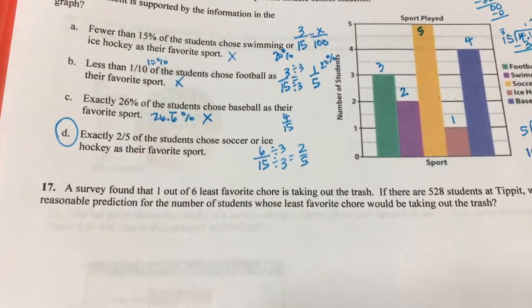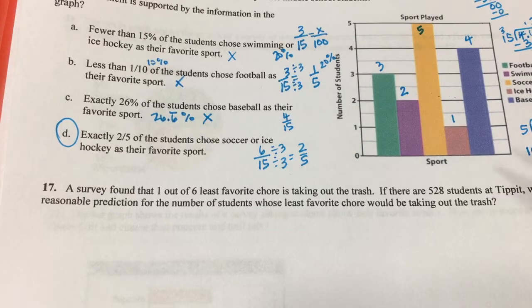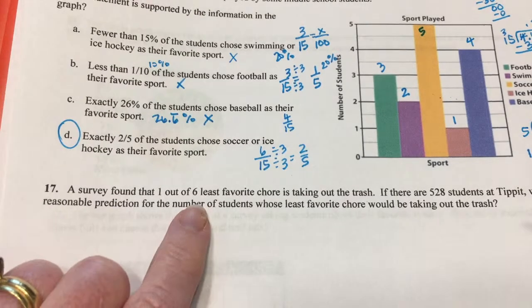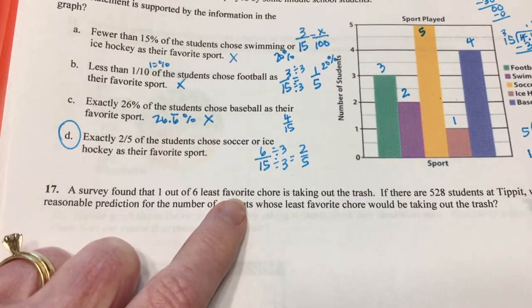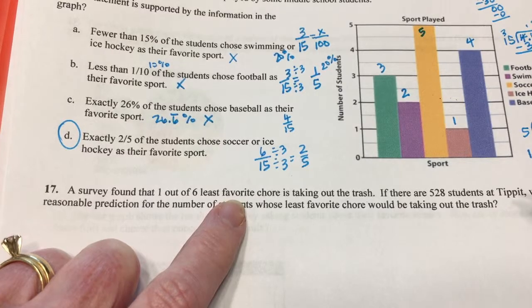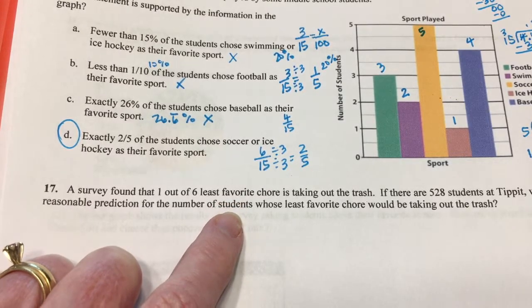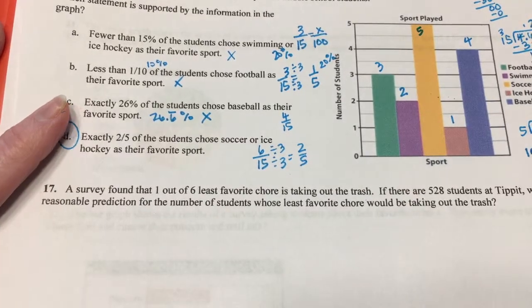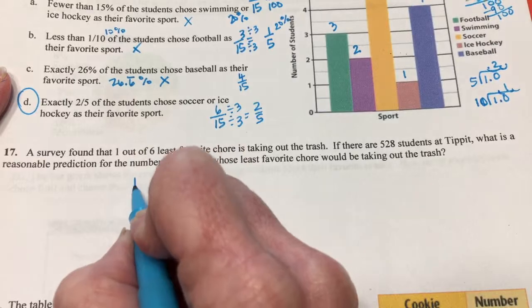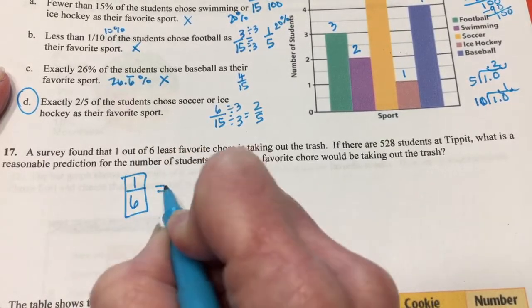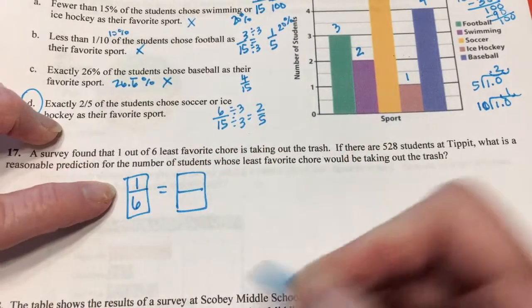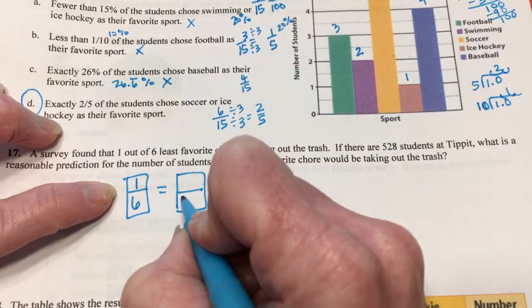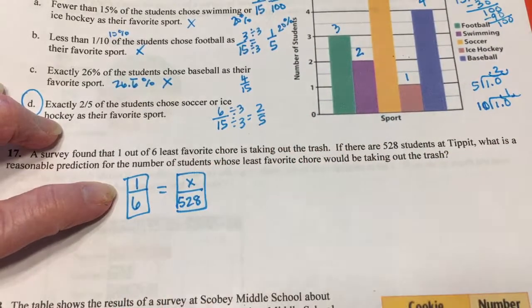All right, 17, a survey found out that 1 out of 6 students' least favorite chore is taking out the trash. If there are 528 students at Tippett, what is a reasonable prediction of students whose least favorite chore would be taking out the trash? All right, so this is just a proportion problem. I know that 1 out of 6 don't like the trash. It's kind of a part to whole, part to whole. If there are 528 students at Tippett, that's the whole. I want to know what part don't like taking out the trash.